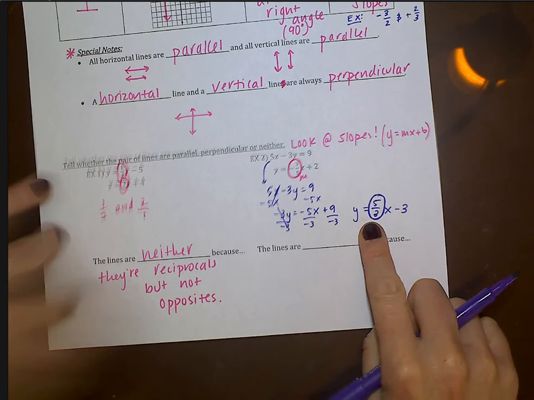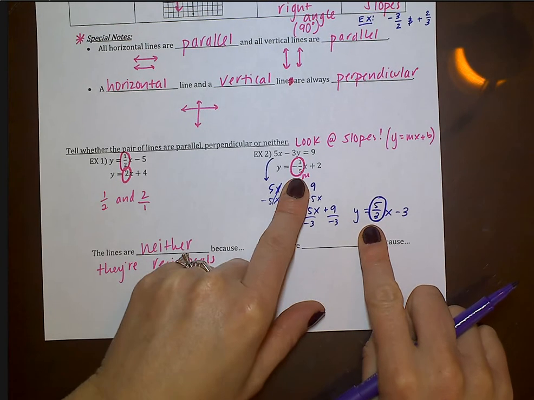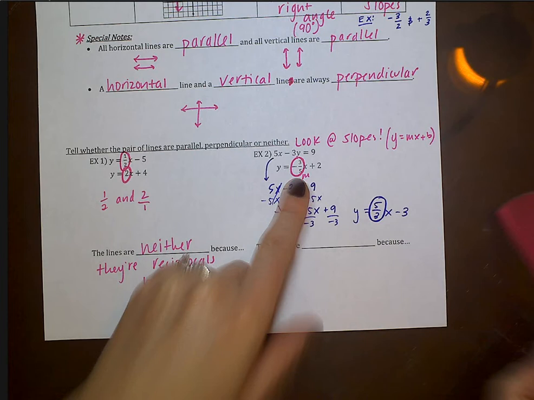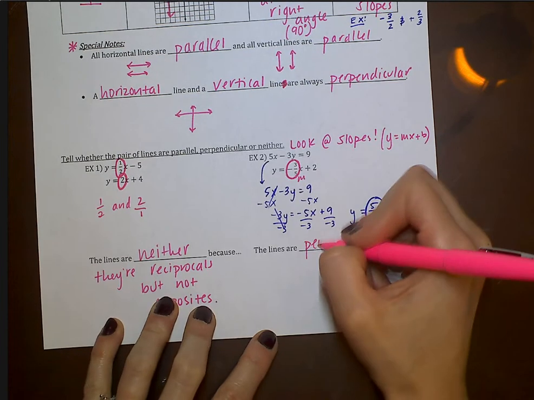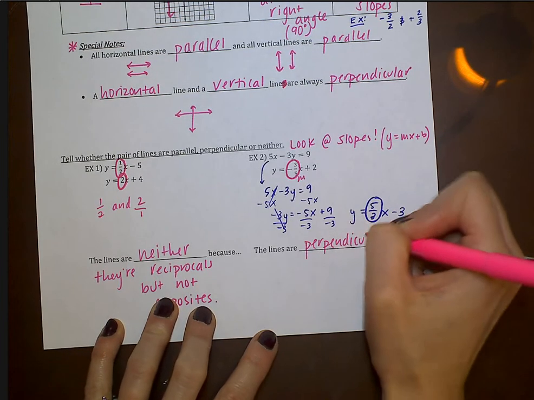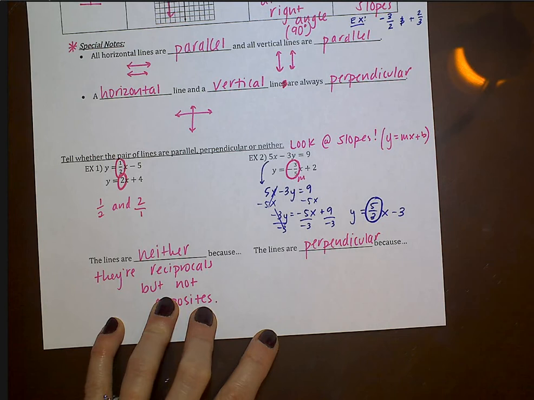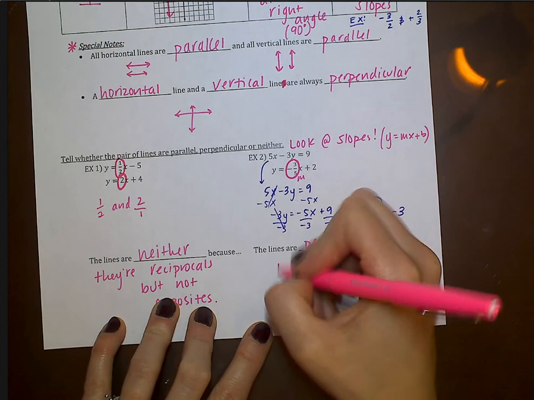So my slopes are -3/5 and positive 5/3. These are opposite reciprocals. So these lines would be perpendicular, and I would just say because they're opposite reciprocals.